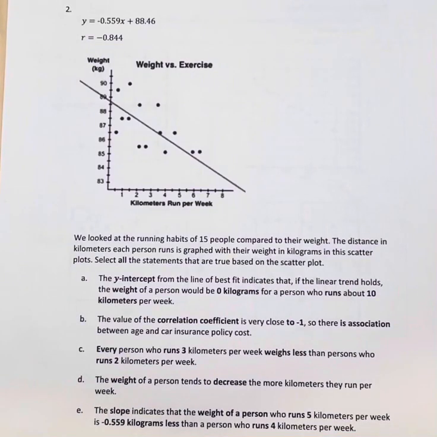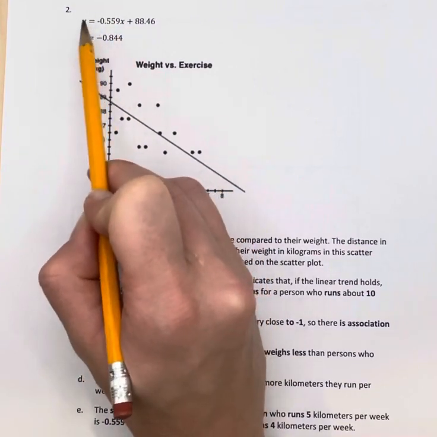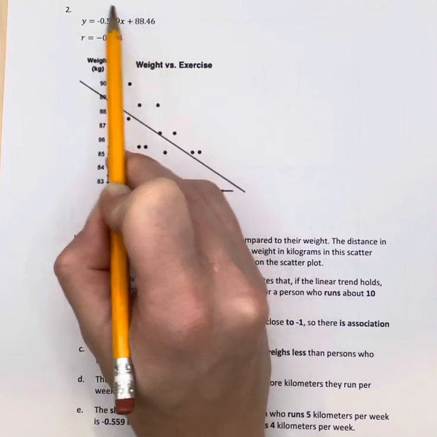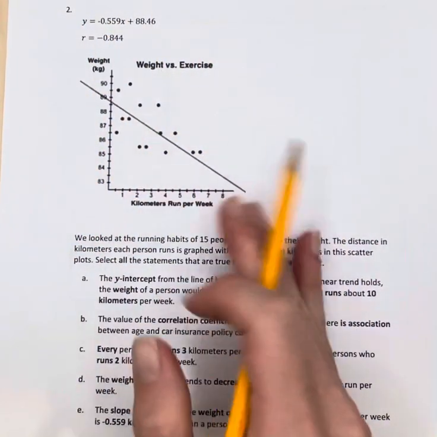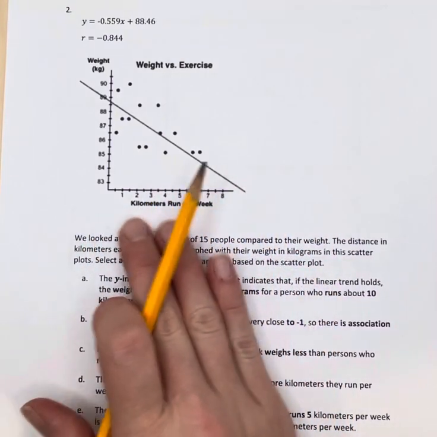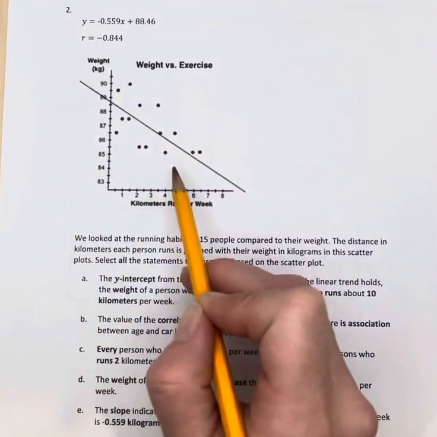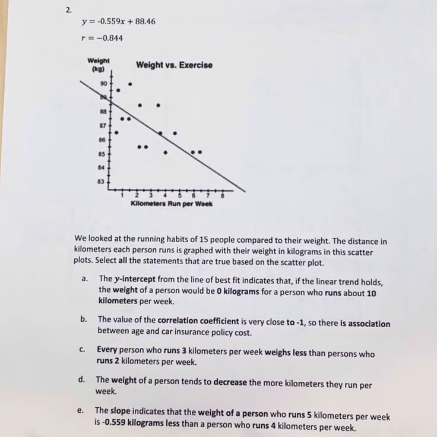In this video, we're going to look at problem number 2 on our review for the end of unit assessment for Unit B. In number 2, at the very top, we start with a given equation and an R value. This is the information that we would find if we used a Desmos calculator, but it's given to us, so we don't actually have to do anything here in terms of entering this into the computer. Everything we need is right here on this paper to answer these questions underneath.